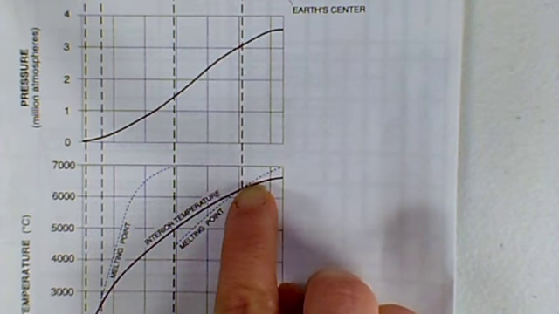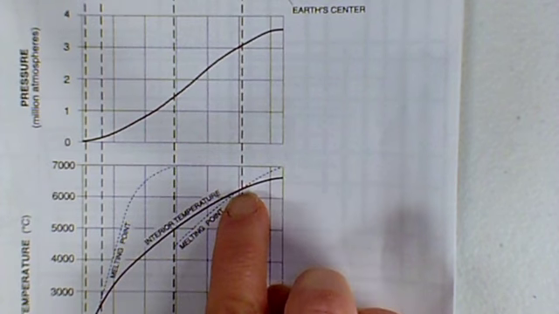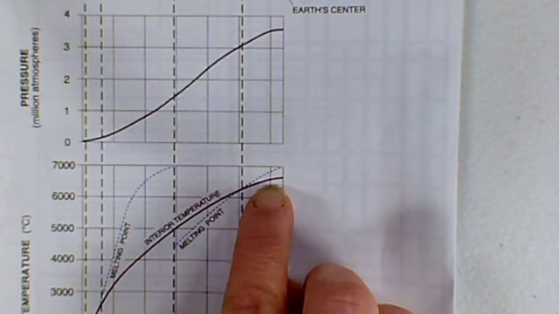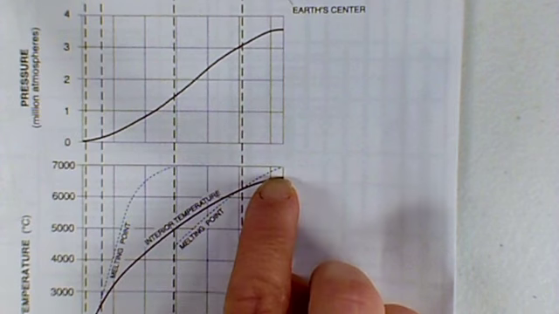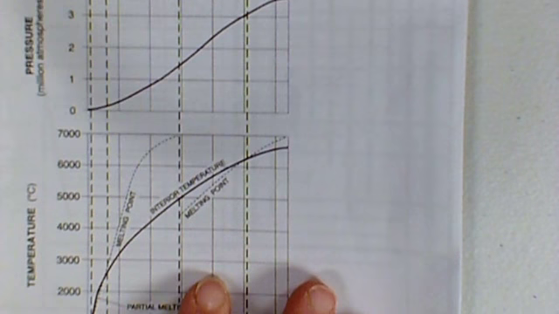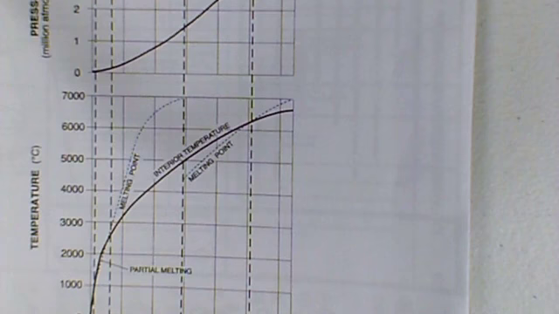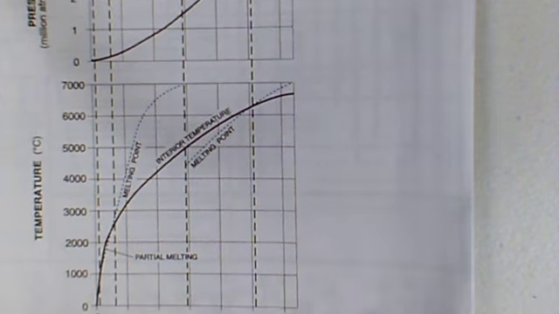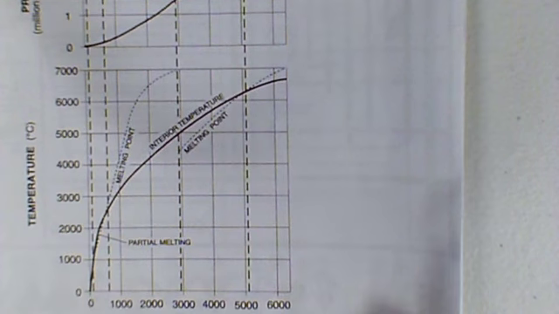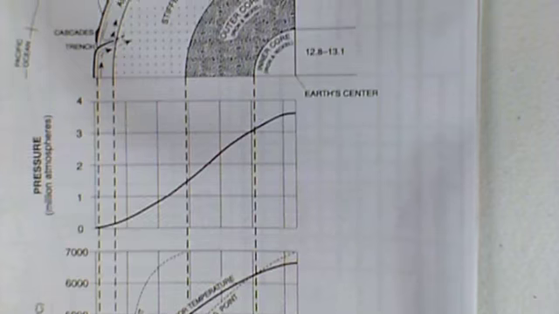We see that the melting point is above that interior temperature line. And so it's a solid. And so we can see using this whether each layer is a solid or a liquid. So these are some useful things that you can look at.